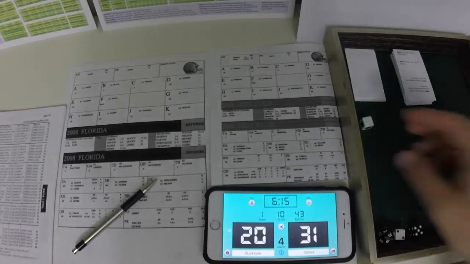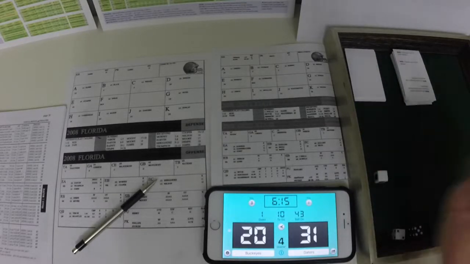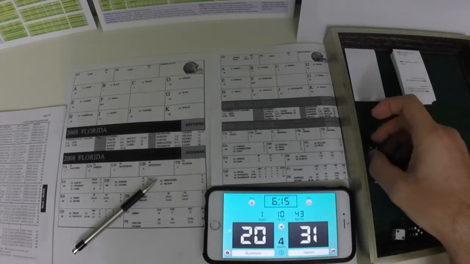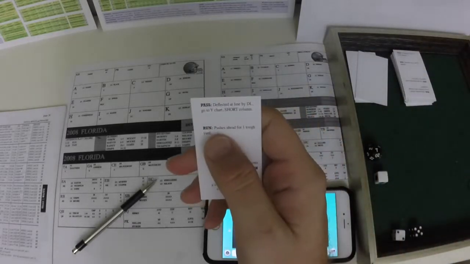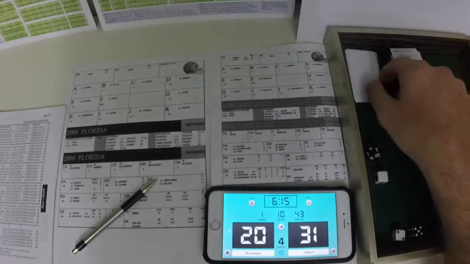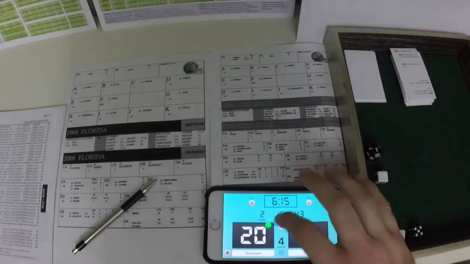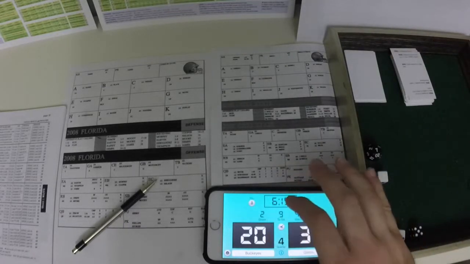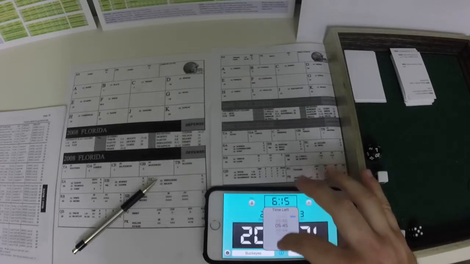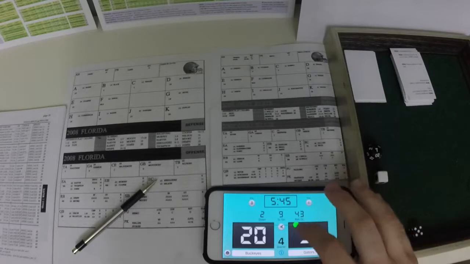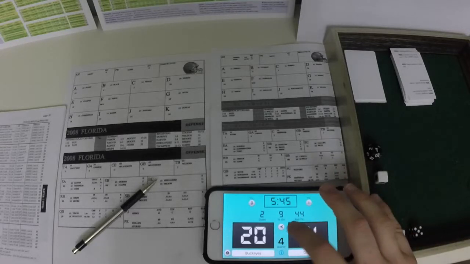So let's see what happens on the first one. It's going to be a run, of course, while I'm saying it's going to be a pass a lot. So 7. Let's see what happens with the 7 here. It's going to be Wells again, and he pushes ahead for a tough 1 yard. So that's going to be 2nd down and 9 with 5 minutes and 45 seconds, ball on the 44-yard line.